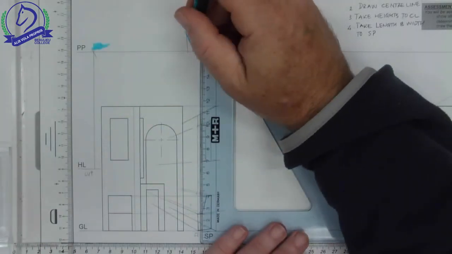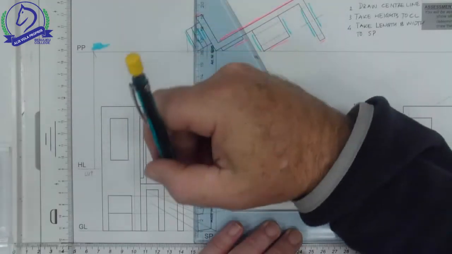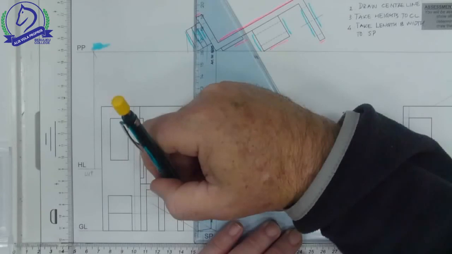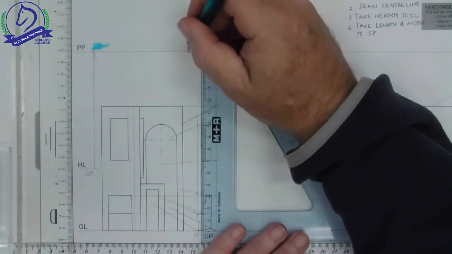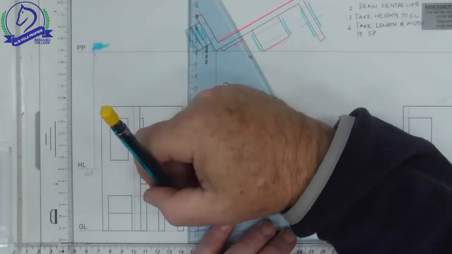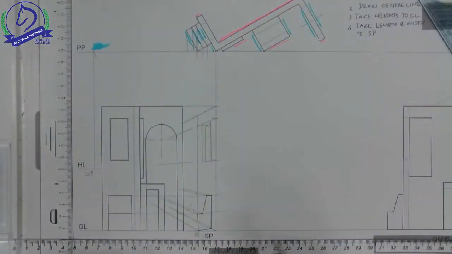Here is the edge of the backrest, and here is the furthest edge. Now your check for accuracy should mean that this corner should line up with this corner if you are taking it to your right vanishing point.